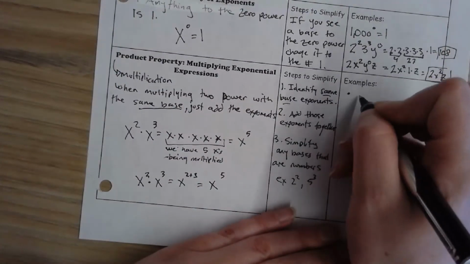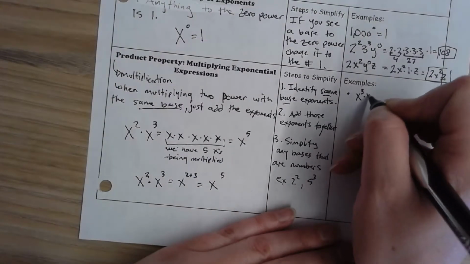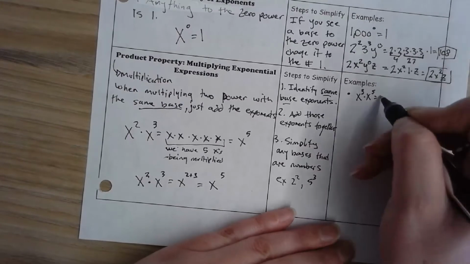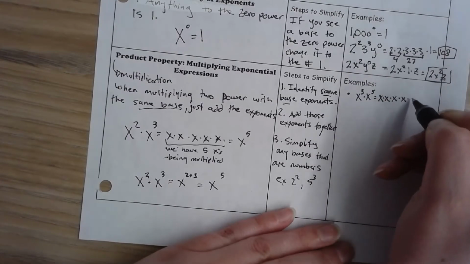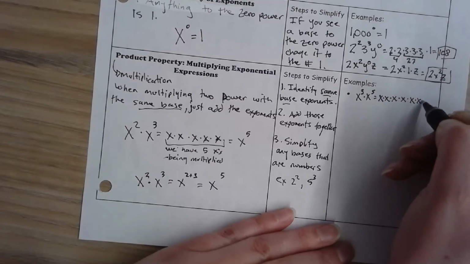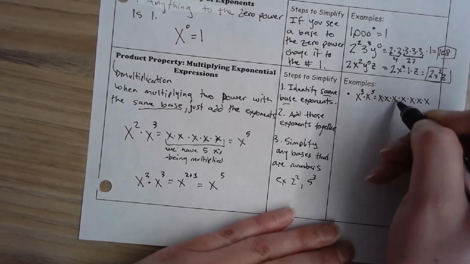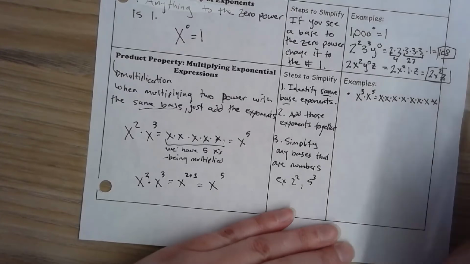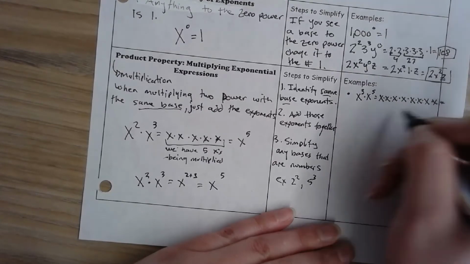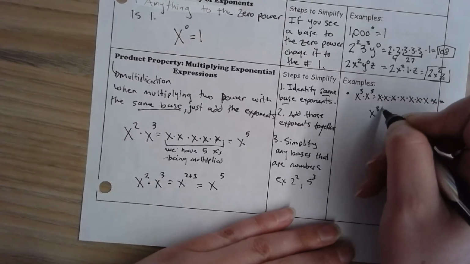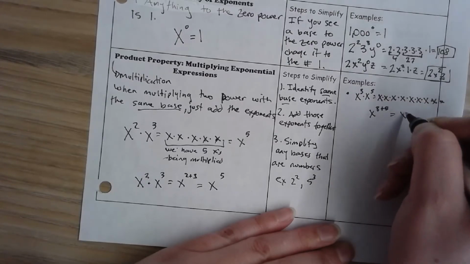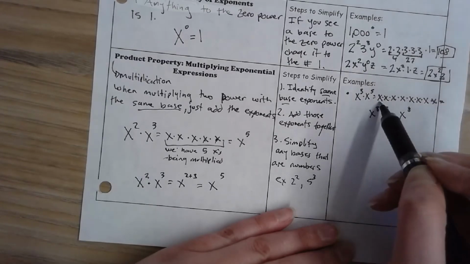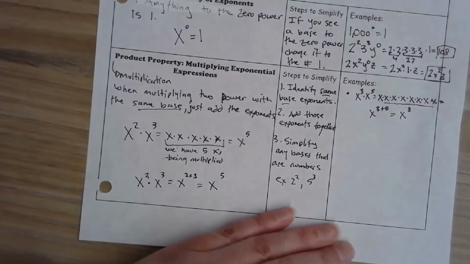Example 1, x cubed times x to the 5th. We can look at it as 1, 2, 3 x's and then 1, 2, 3, 4, 5 more, which would give us x to the 3 plus 5, so x to the 8th, and again you could count those. You notice you have 8.